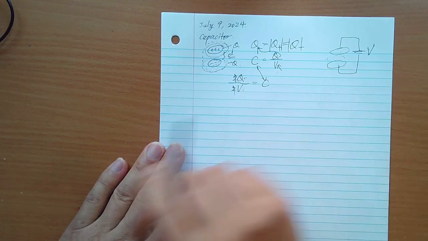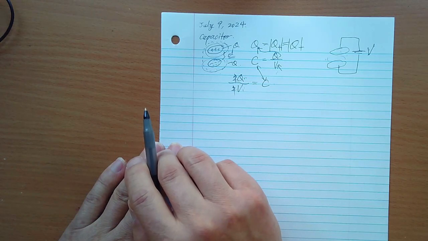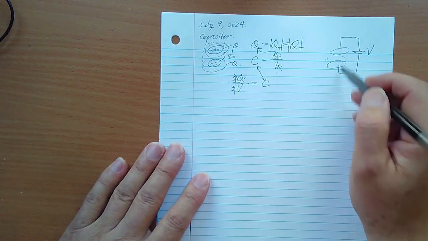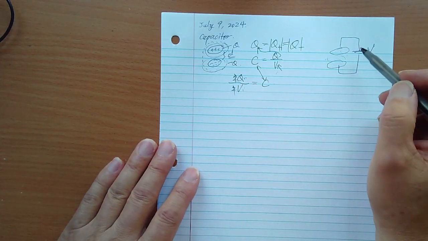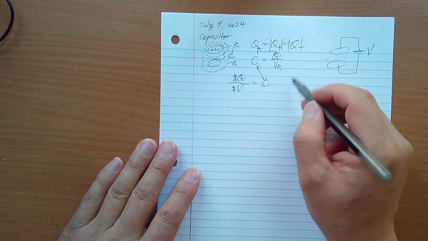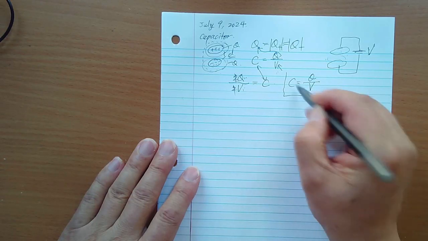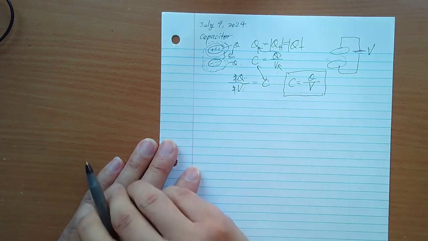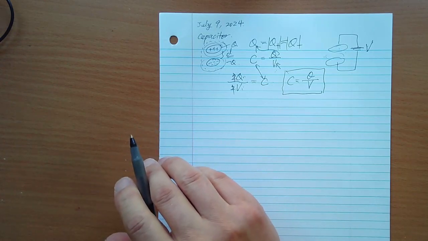Then the capacitor is not functioning as a capacitor at all. It probably acts as a short circuit or something else. So when we set C equal to Q over V, we say they are under normal conditions, in which V is not large enough.